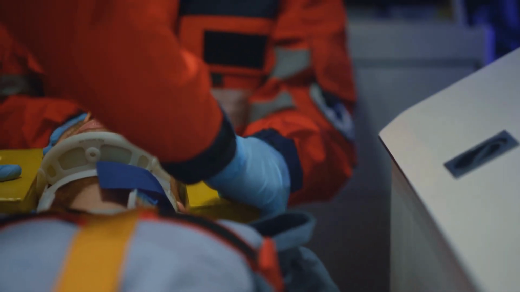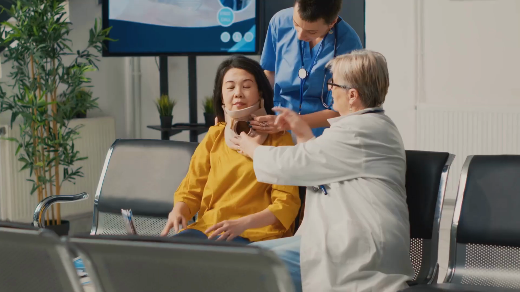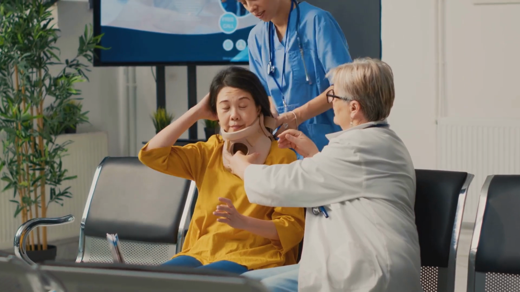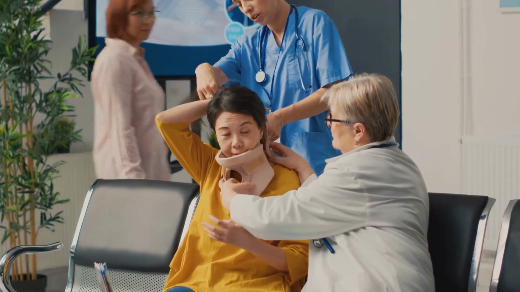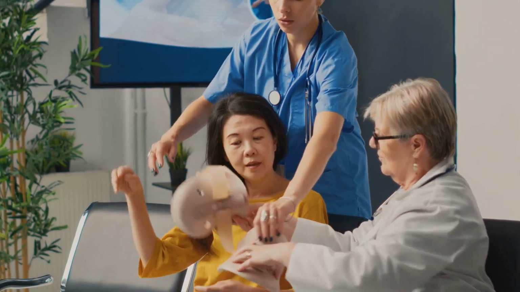In trauma patients, always maintain cervical spine precautions during airway procedures. Use a jaw thrust and keep the neck neutral. If necessary, remove the front of the cervical collar for intubation, while another provider manually stabilizes the head and neck.